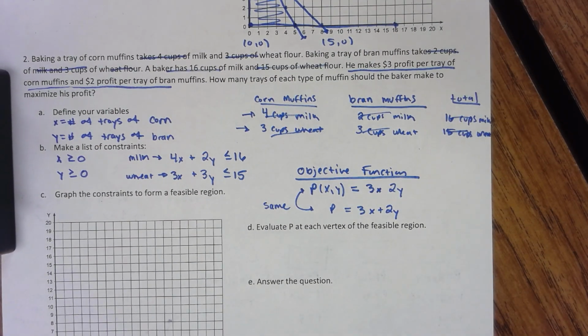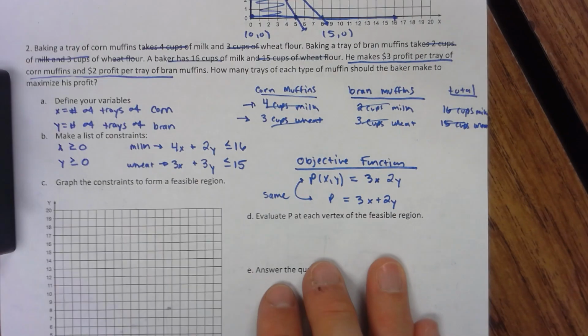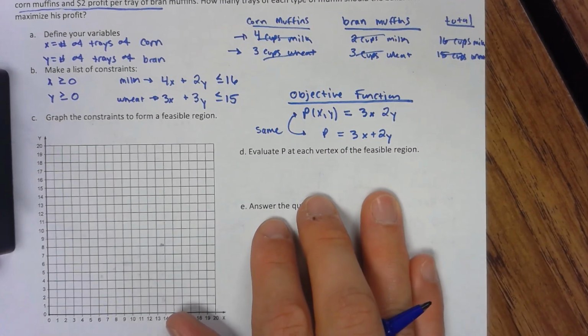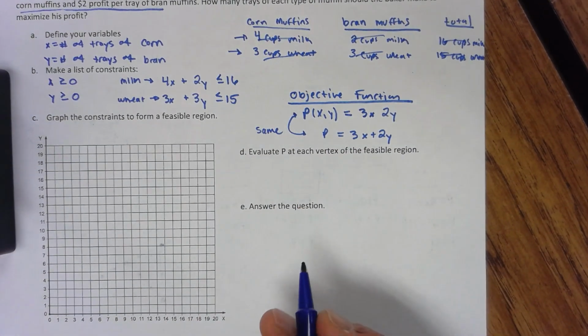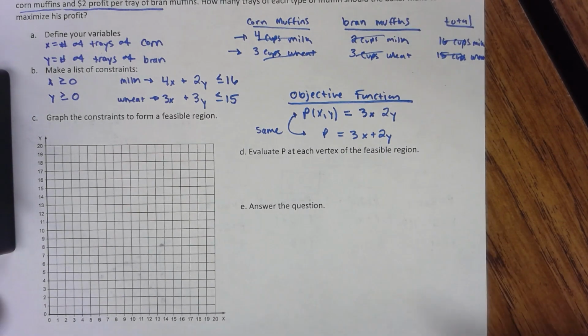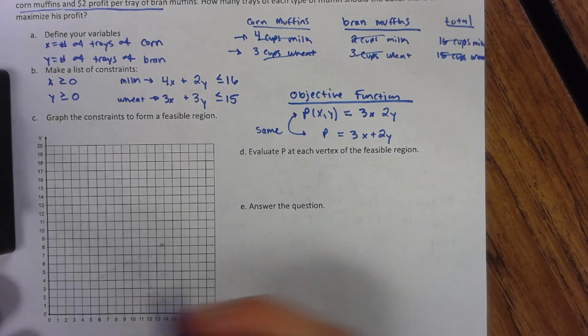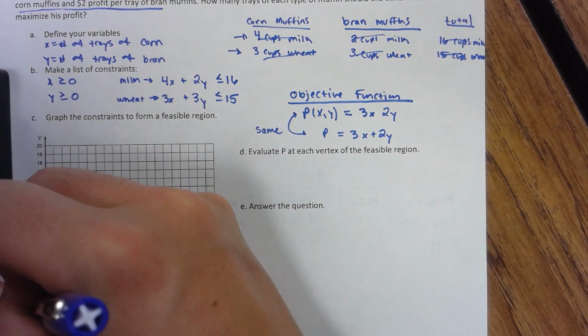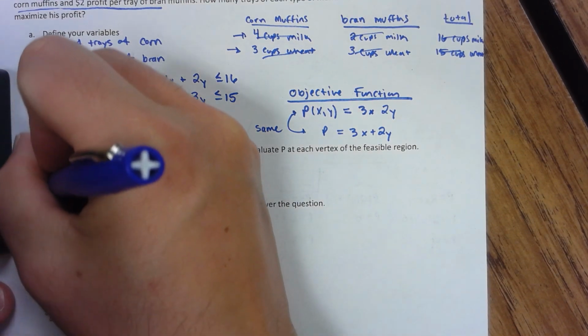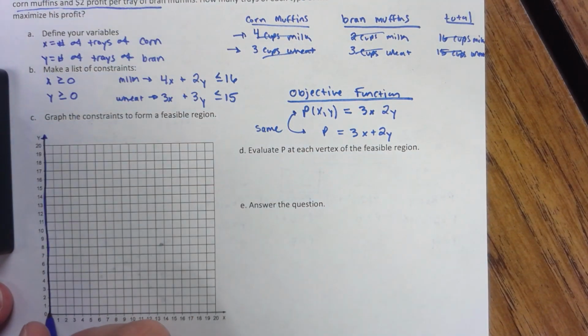Now we can graph these, track down our vertices, and figure out which of those vertices maximizes the objective function. So x and y have to be greater than or equal to 0, and our graph is already set up for that.